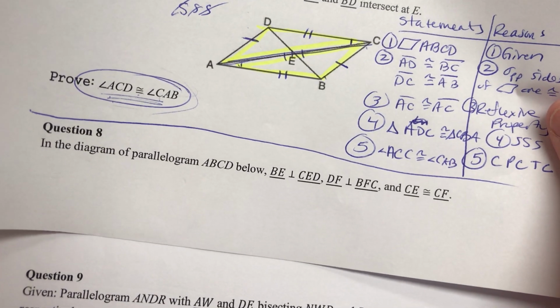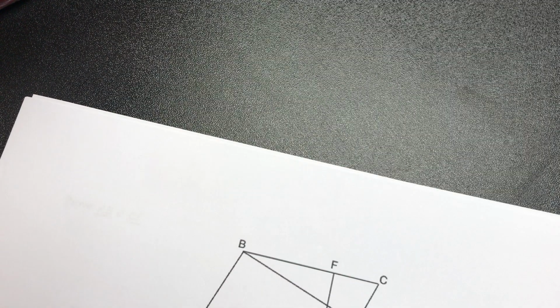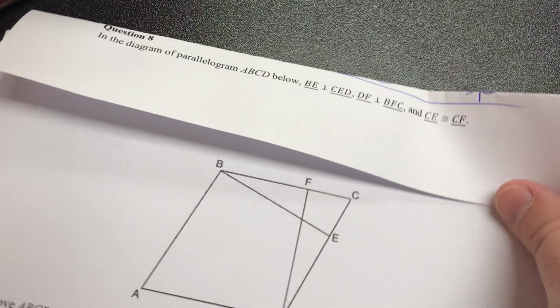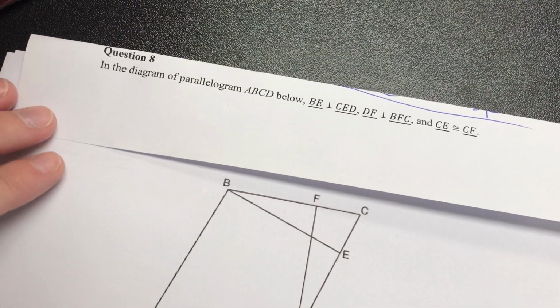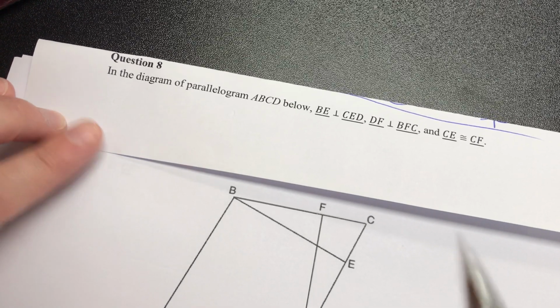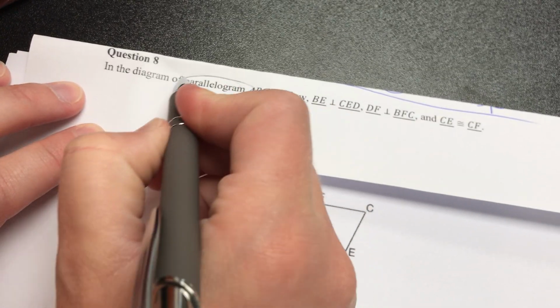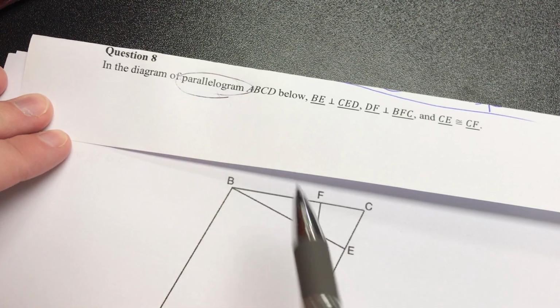All right, so I'm finishing Unit 2 in this video. So we're moving on to another proof for question 8, where they're giving us a parallelogram. Now, that is a really nice given if we're just trying to get points on this. What I mean by that is once you know that it's a parallelogram, you have opposite sides that are equal.